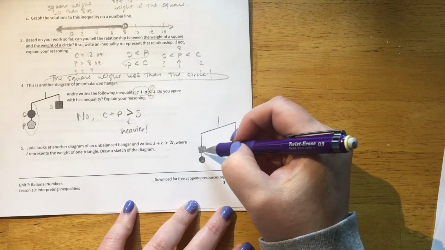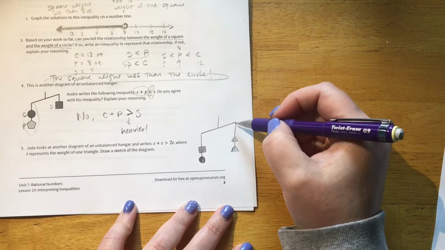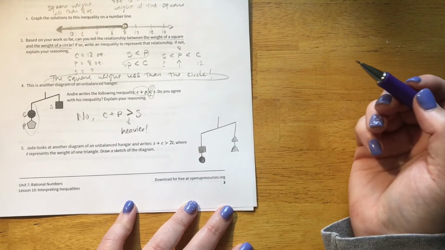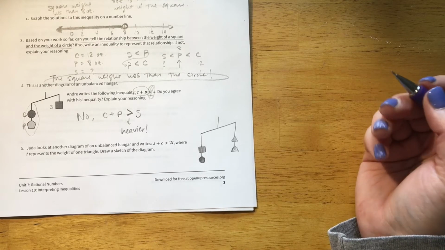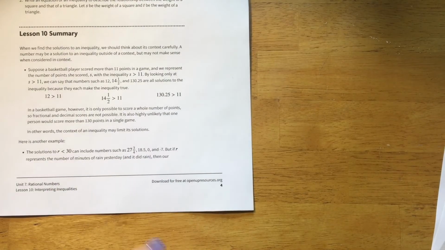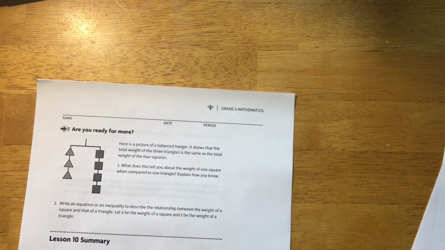Okay. So a square plus a circle's weights are heavier than the weight of 2 triangles. There's my sketch. Do you agree with that? Good job, good job. Oh, and guess what? That's the end of our lesson.